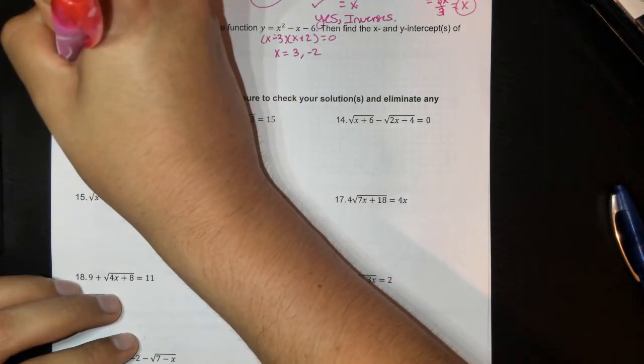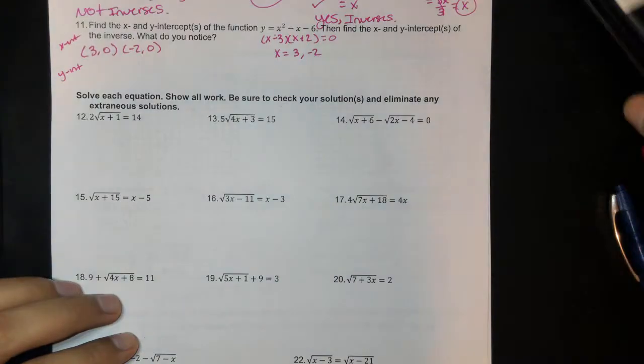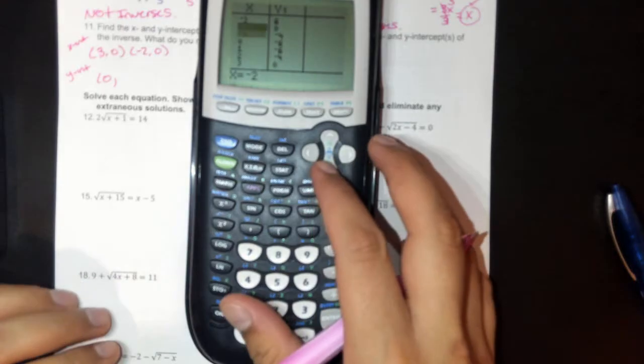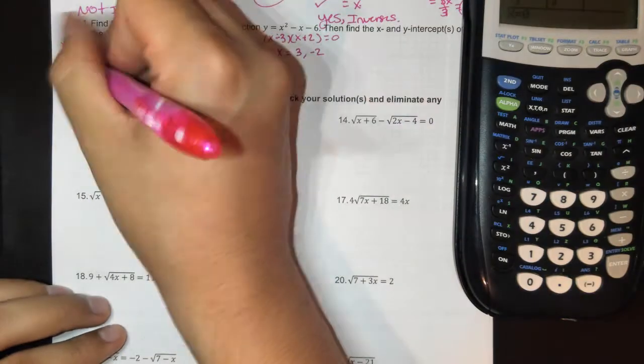Now let's find the y-intercepts of the original. So y is when x is 0. So go to where x is 0, that's 0, negative 6.